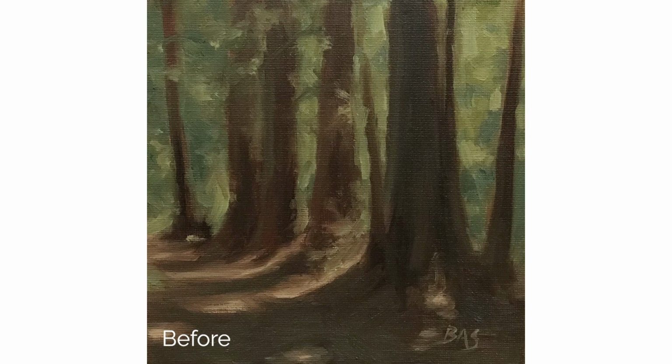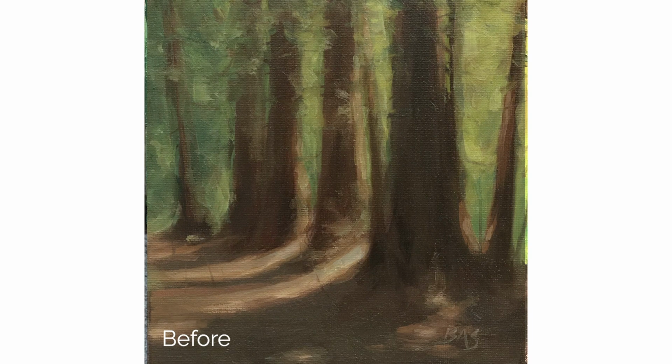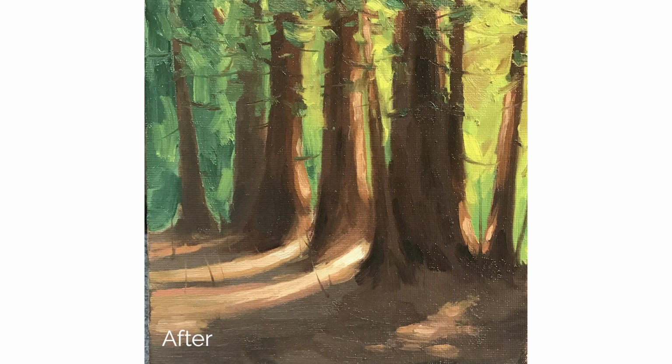So today I'm going to be repainting this small forest painting I did a few years ago, and the reason is because at the time I was trying to reserve my colors and my values, so I wasn't being very colorful and I wasn't using the full range of values. My lights weren't super light and my darks weren't very dark, so everything is kind of gray and dull, and this painting doesn't really excite me.